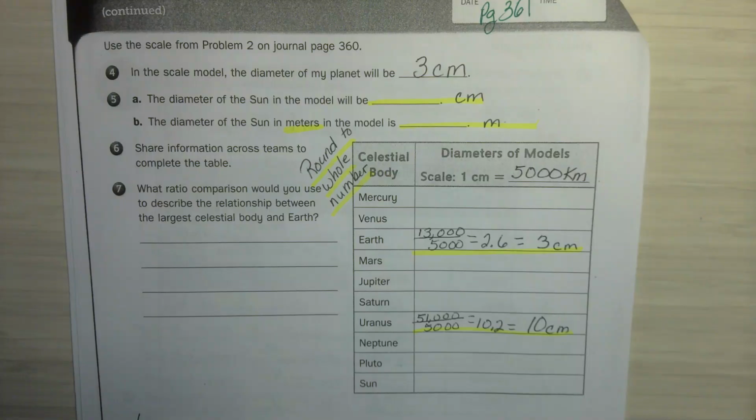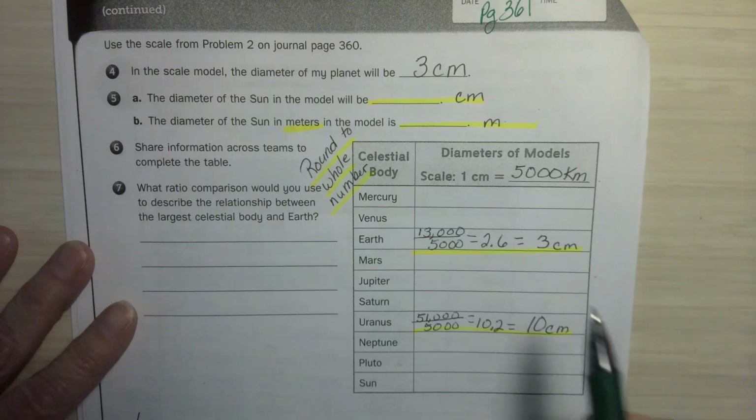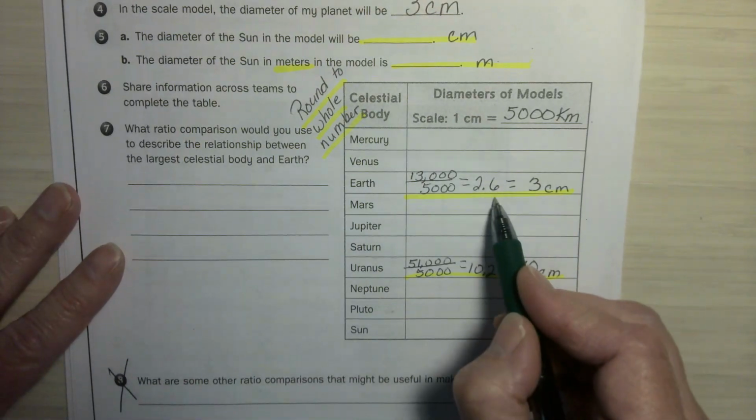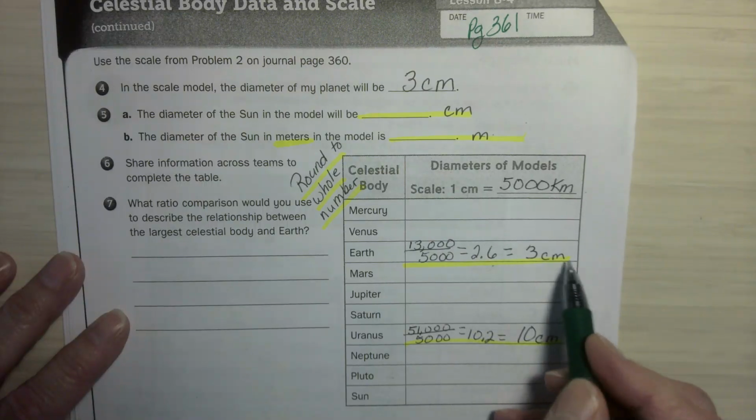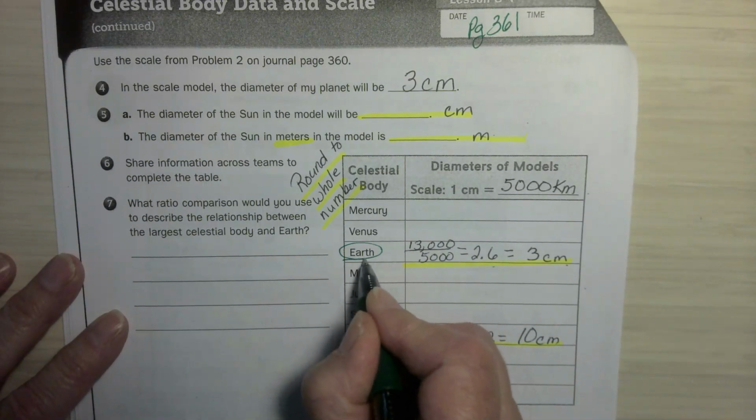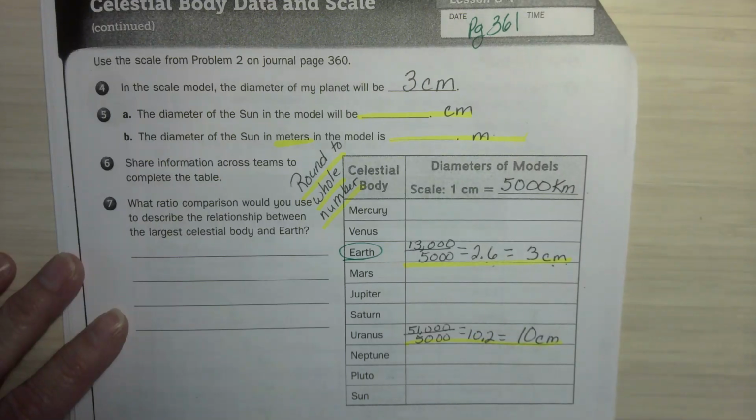All right, in the scale model, the diameter of my planet is 3 centimeters. I'm just telling you, pretend it's going to be 3 centimeters. The diameter of the sun in the model will be how many centimeters? Well, do you see how I got 3 centimeters? I rounded 2.6 to 3. We're doing the Earth, and I just rounded 2.6 to the whole one.